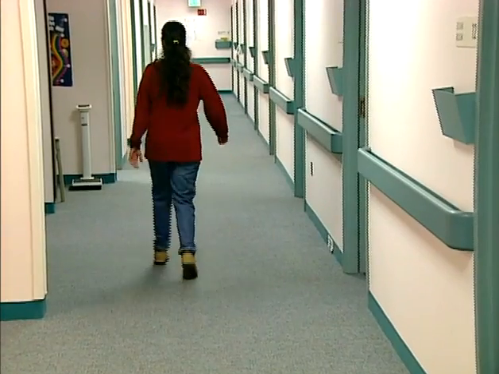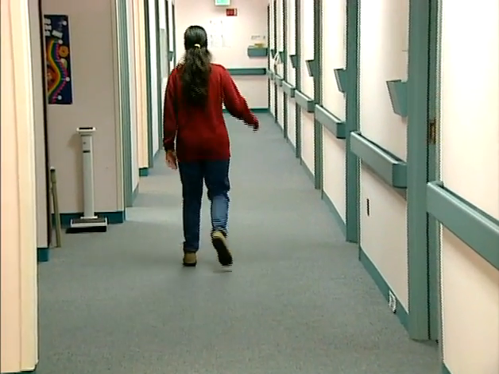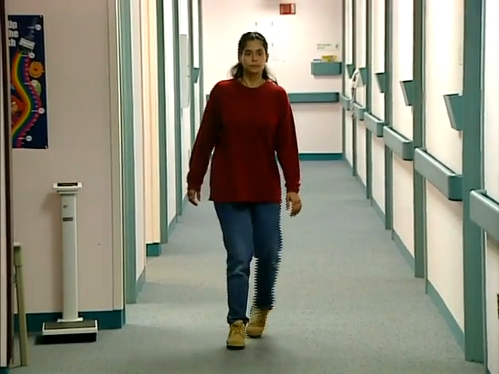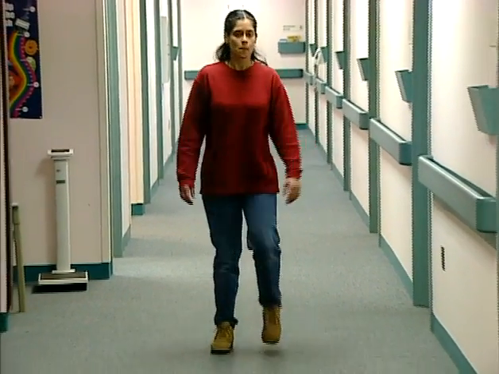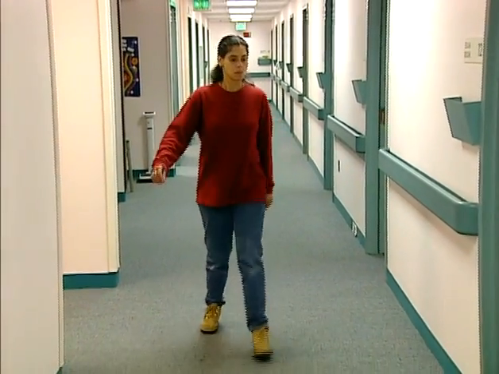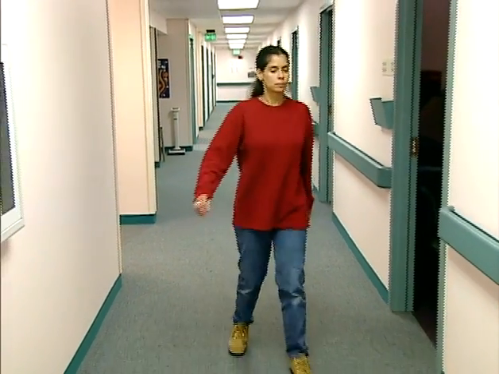In this patient, we see significant ataxia with head titubation. Her gait is very wide-based in an attempt at stability. She tends to drift toward the left, indicating some left-sided weakness. Her arms flail in an attempt to maintain balance.